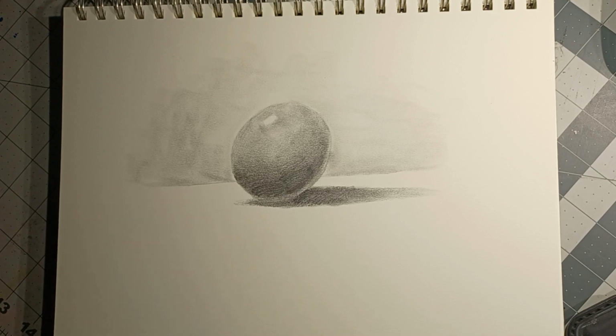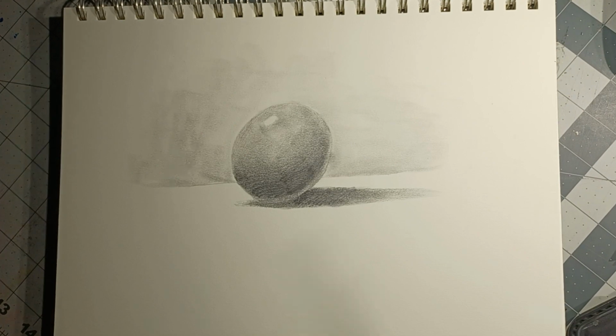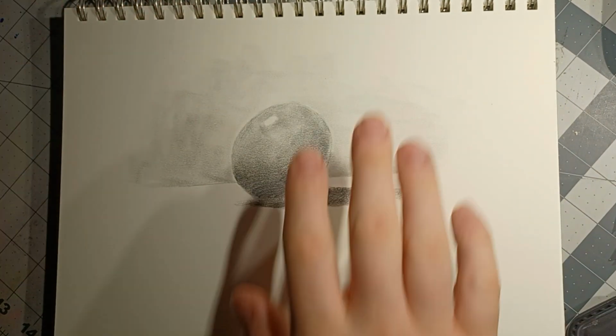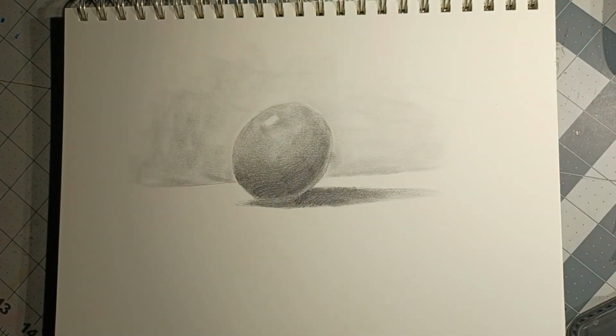And behold, it's a decent drawing of a sphere. I could do better if I'd spent a lot of time on it, but the fact of the matter is, this is a good application of everything that you've gotten so far out of this. This is how to use our shading and our lights and darks.